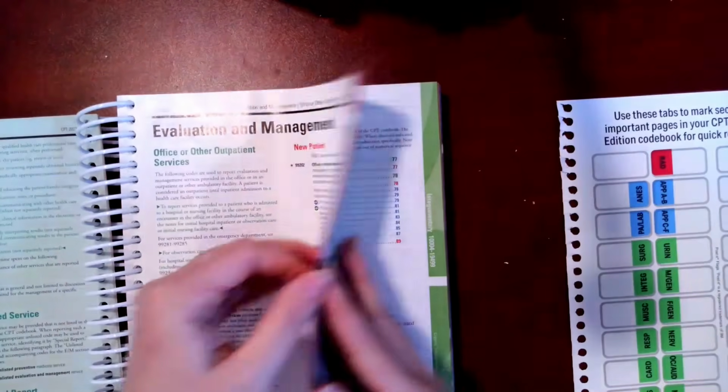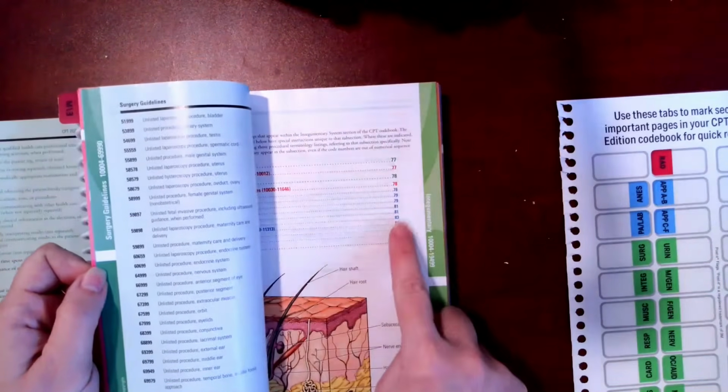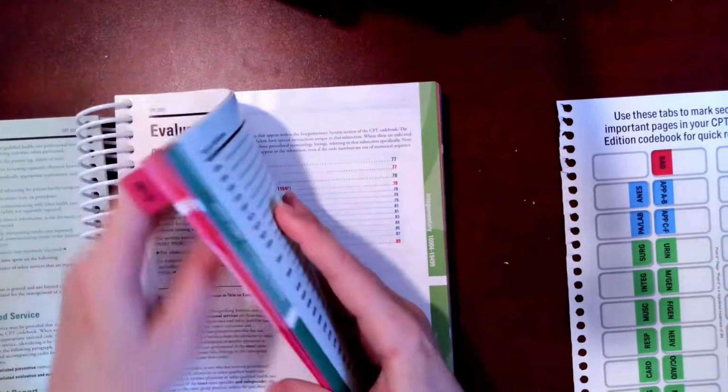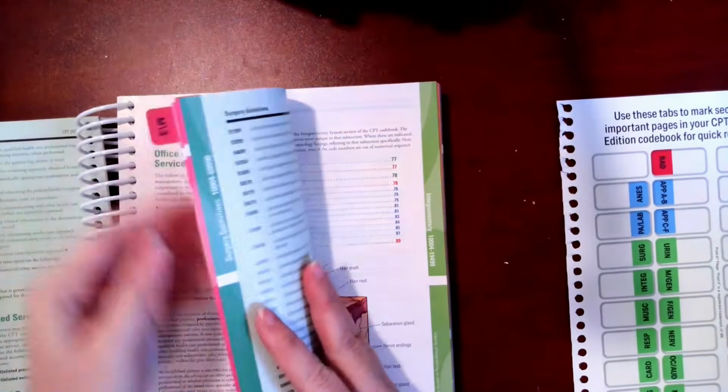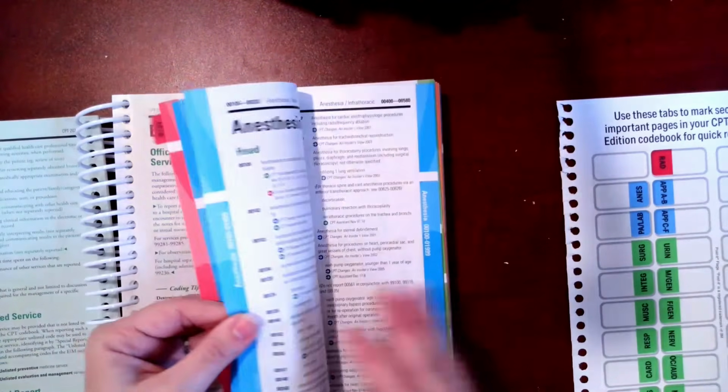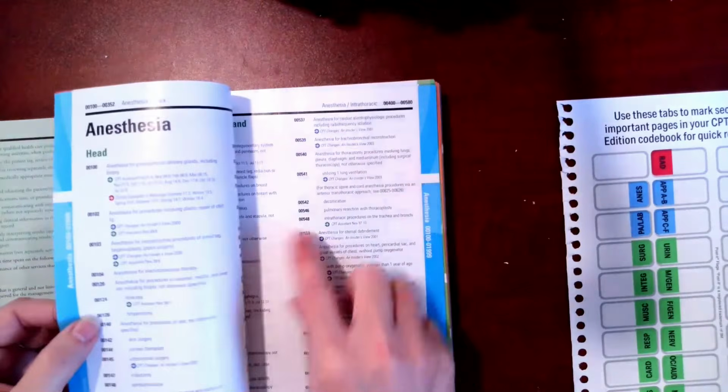It makes it easy to identify those guidelines when you post your tabs on the actual page where the coding starts. So again, between the green pages and our actual beginning page, I do start at the table of content because I use my table of content as a resource. So in between my green pages, I start my anesthesia.